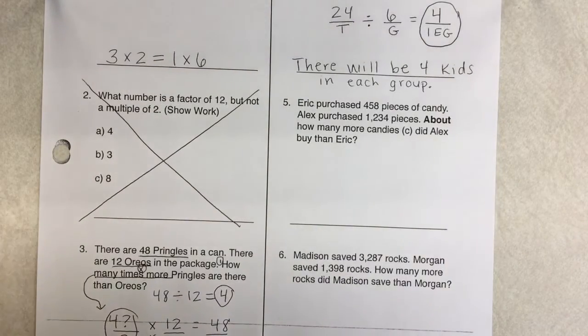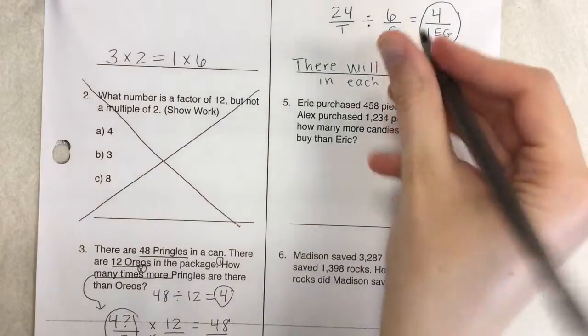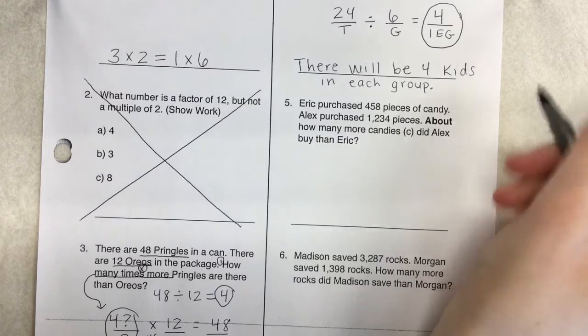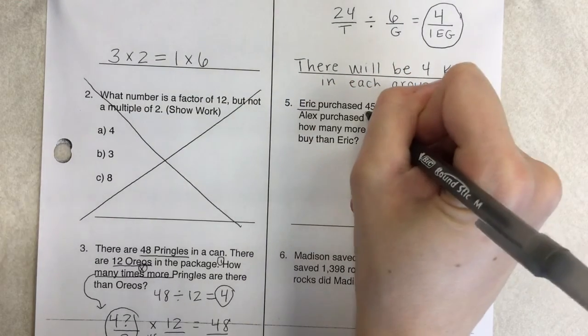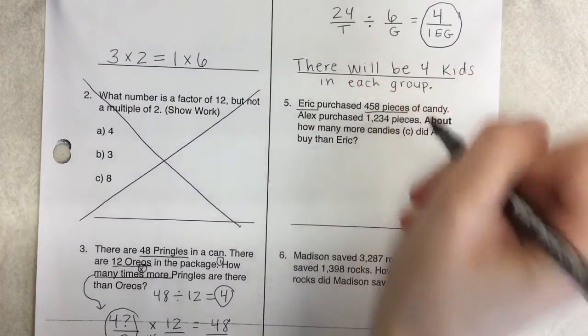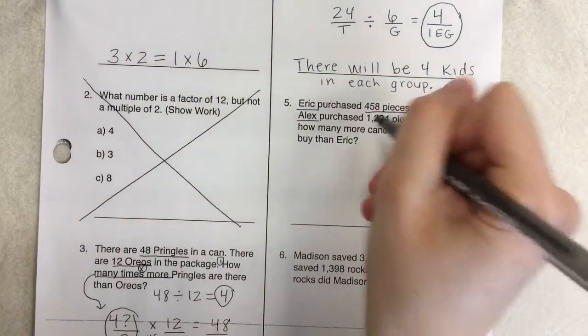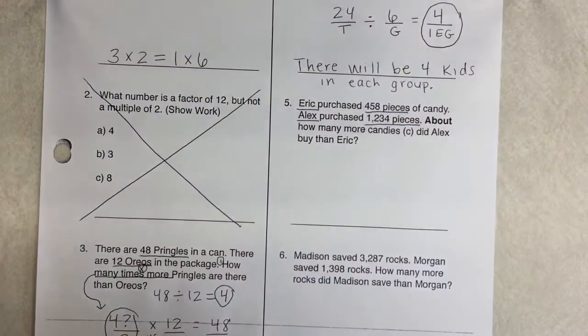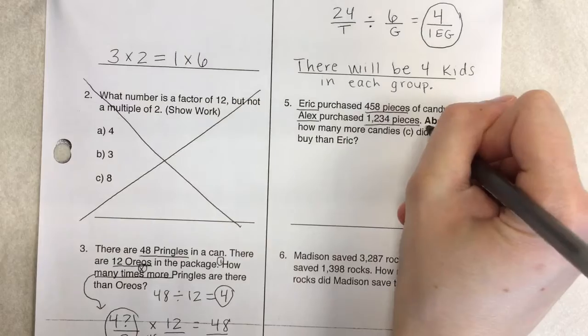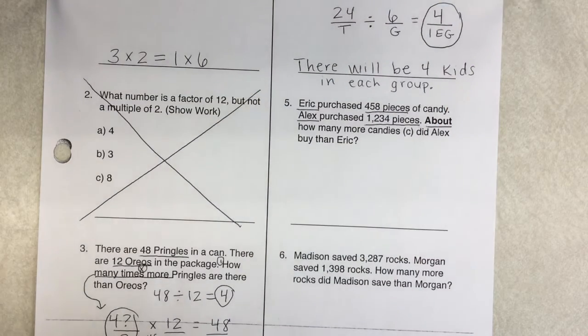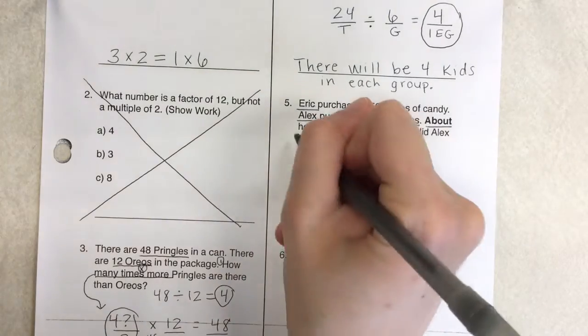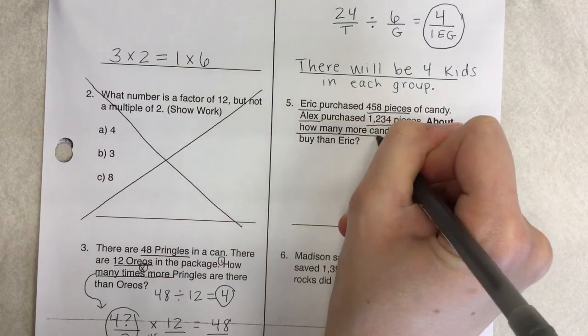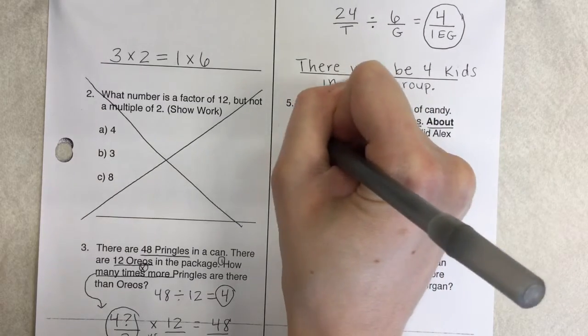Number 5, Eric purchased 458 pieces of candy. So we have Eric, 458 pieces. Alex purchased 1,234 pieces. About, I know about is important. If I look at my math windows, about means I'm going to round. About how many more candies? How many more candies, I am going to subtract here.